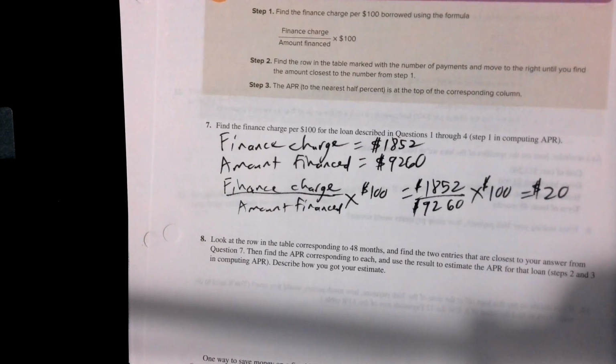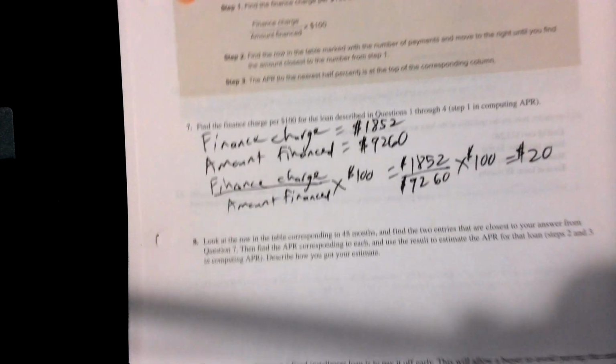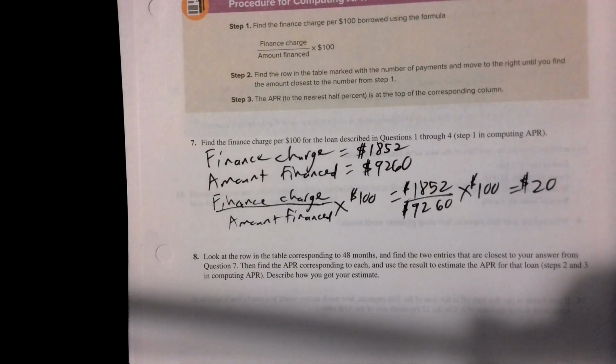So now, if we look down here at number 8, it says, look at the row in the table corresponding to 48 months and find the two entries that are closest to your answer from question 7. Then find the APR corresponding to each and use the result to estimate the APR for the loan. Steps 2 and 3 in computing APR. Describe how you got your estimate. So, if we go back here, actually that was on the previous page.